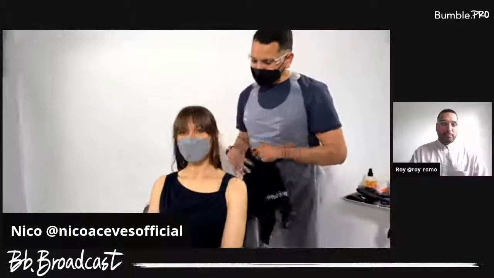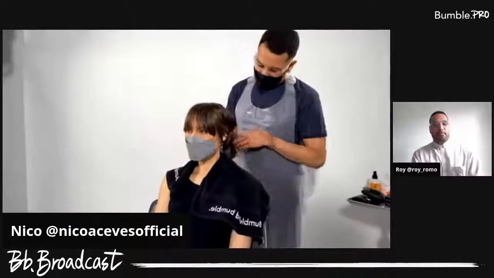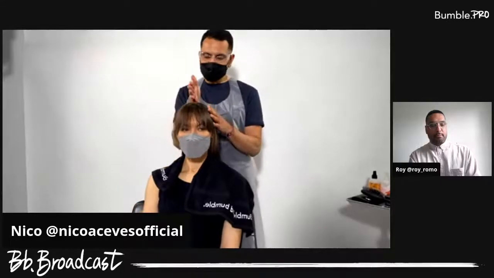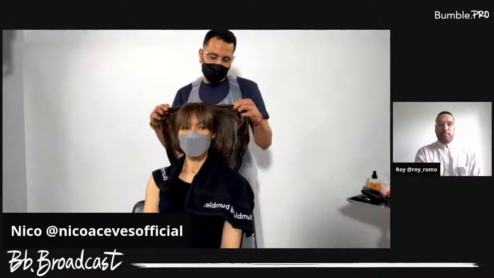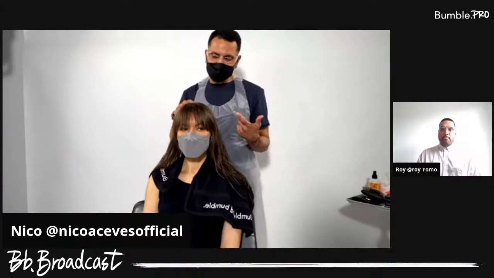Do you have a specific part that you wear it to? Usually just in the center. Oh, great. All right. So, she doesn't really have a specific side part. She just said that she wears it in the center, which obviously gives me an easier approach because generally we cut everything.